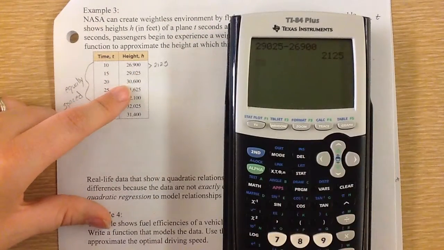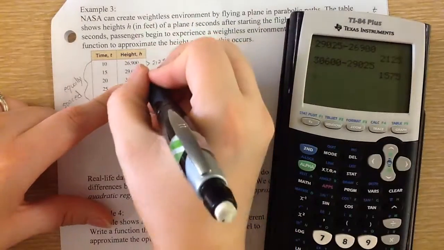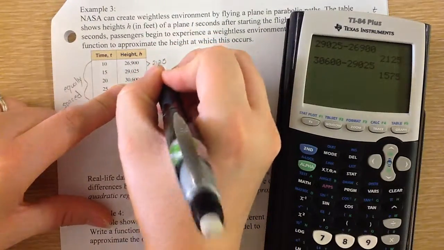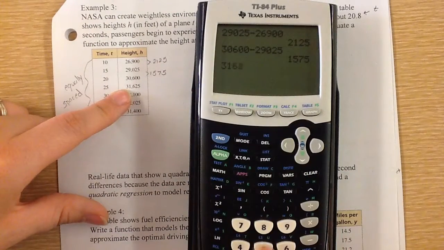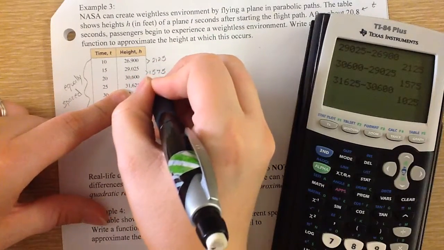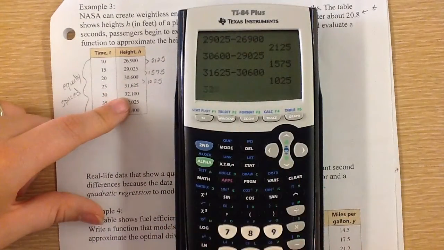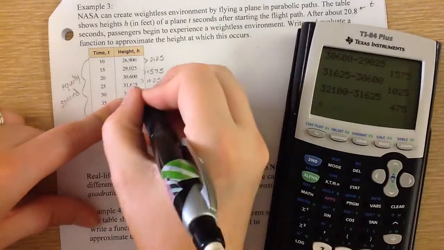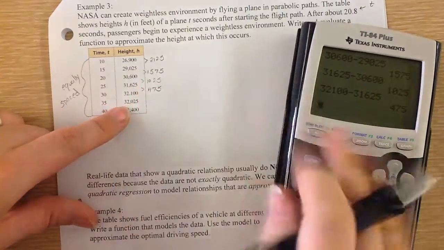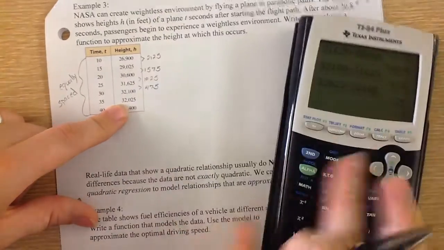Okay, and let's do the next one. So 30,600 minus 29,025. We get 1,575. So I can tell right now it's not linear because these numbers aren't the same. 31,625 minus 30,600. We get 1,025 between these two. Okay, 32,100 minus 31,625. We get 475 between these two. And 32,025 minus 32,100. It's negative 75.